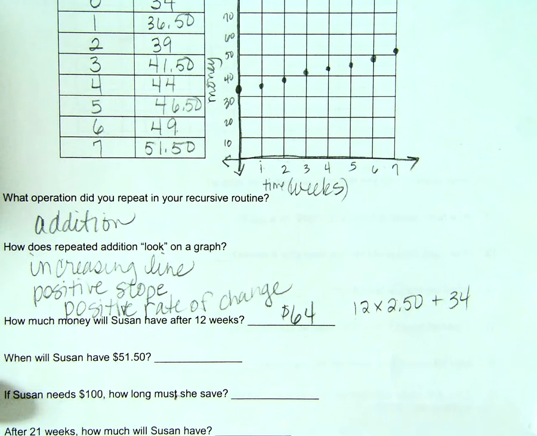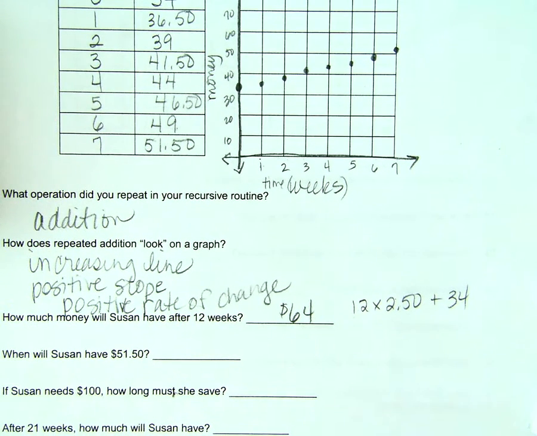Okay. For the record, though, if all you wrote in this blank is 64, that's not the right answer. 64 children, 64 boogers, 64 bags of chocolate, those are all completely different things. You have to have a label so I know what you're talking about. What are we talking about here? $64.